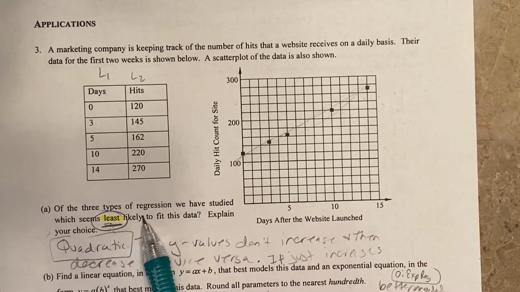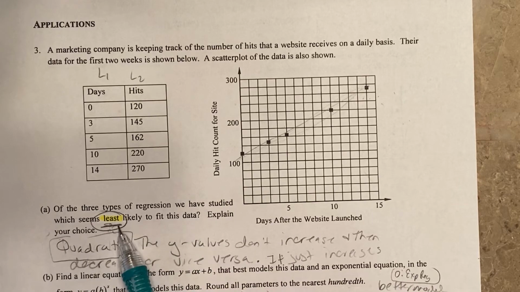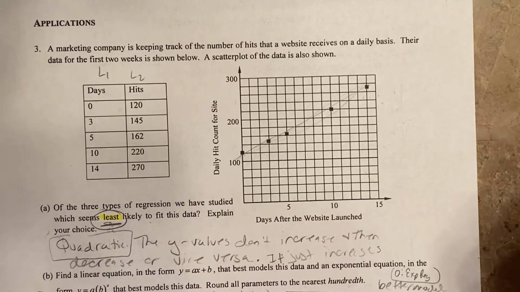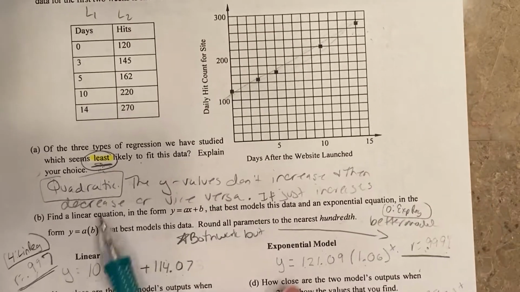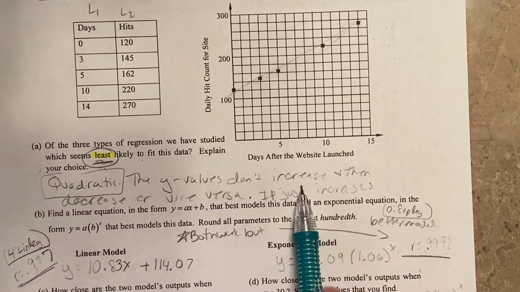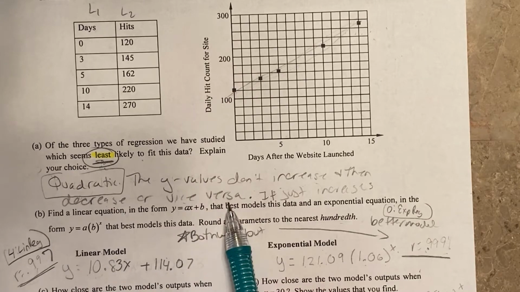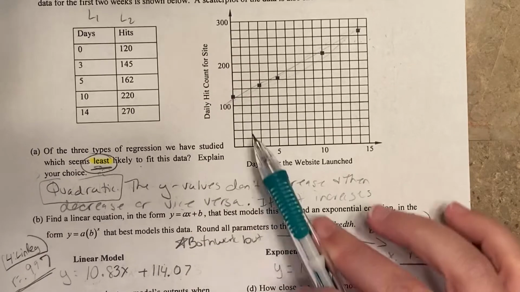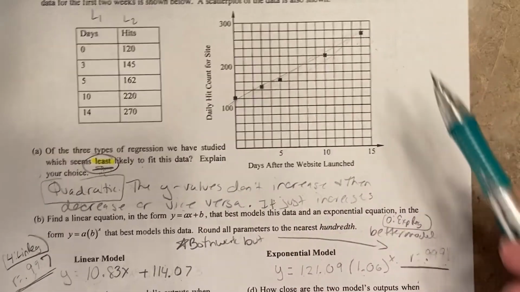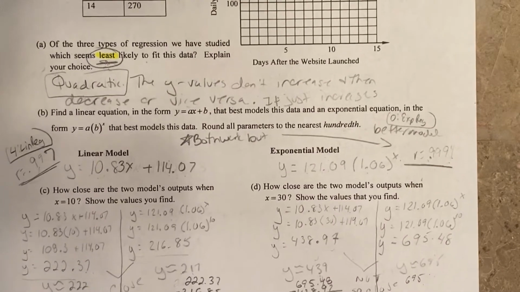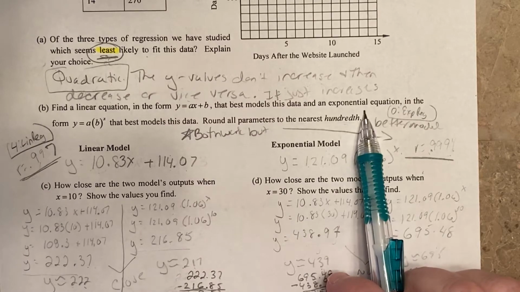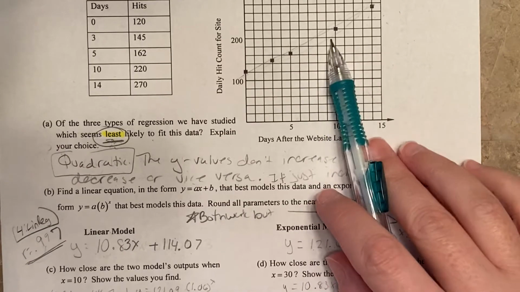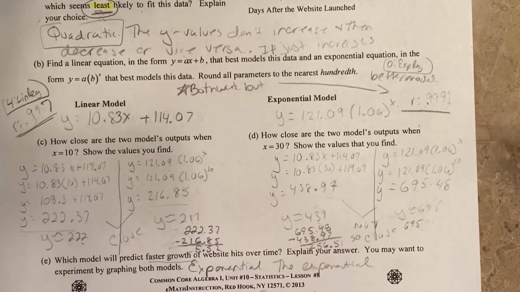So of the three types of regression we have studied, which one seems least likely? Okay, so I just mentioned the first two. I mentioned linear, and I also mentioned exponential. It's definitely not quadratic. The y values do not increase and then decrease, or vice versa. It's just increasing. So that would be either linear or exponential. So for the next part, part B, it says find a linear equation and then also an exponential, which makes sense because we said this could either be linear or exponential, and we're not sure.